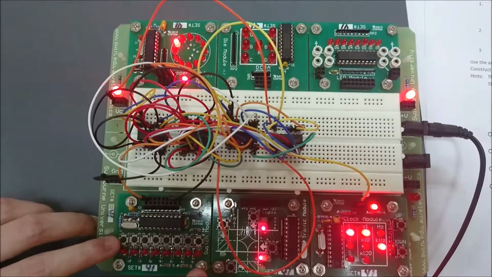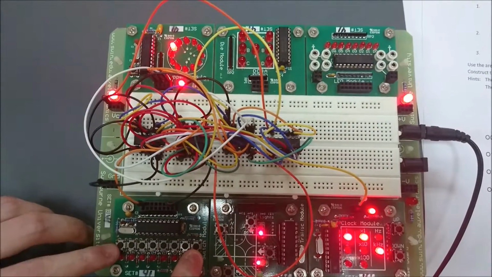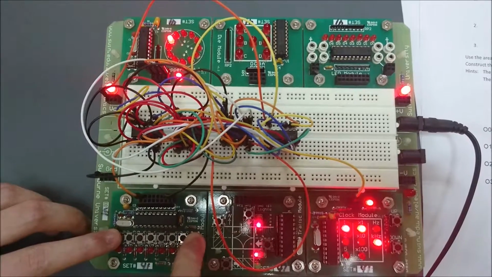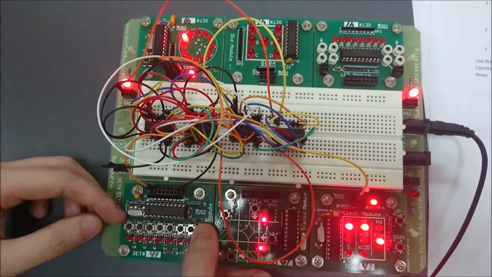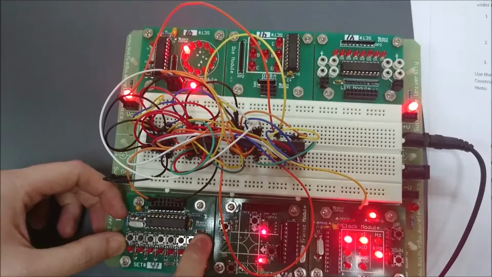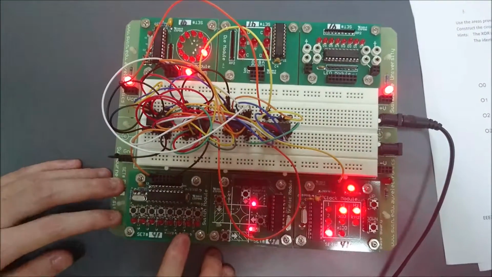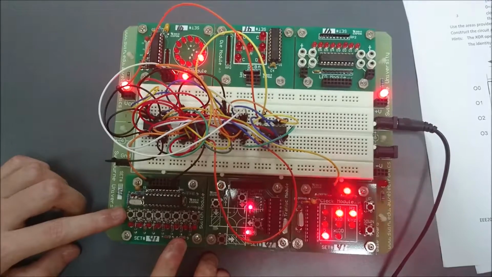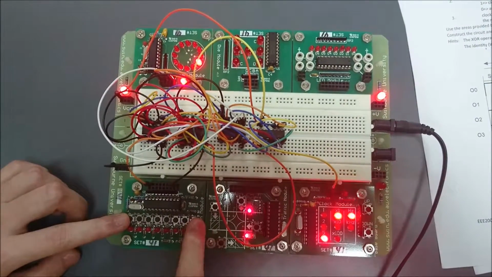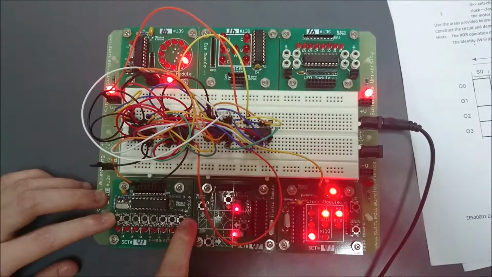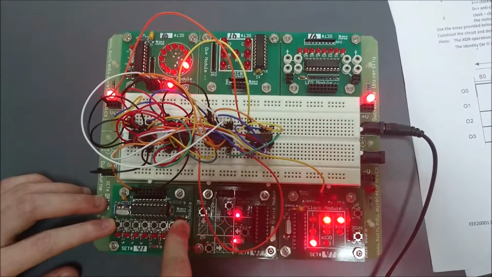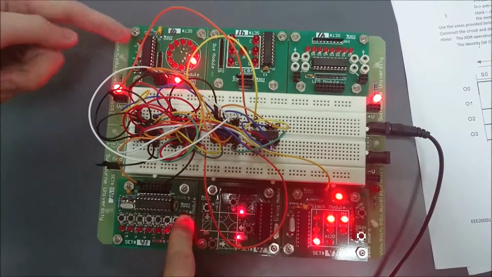So this one is the input for enable stepping, this one is CW, and without the enable input, even if I press on the controller for the stepping, nothing will happen.